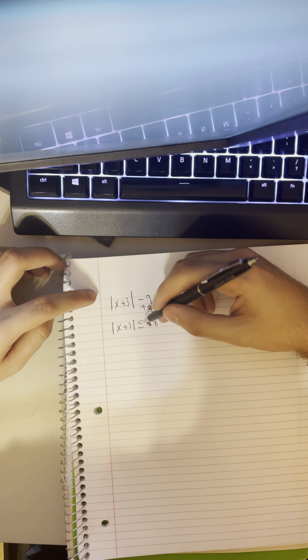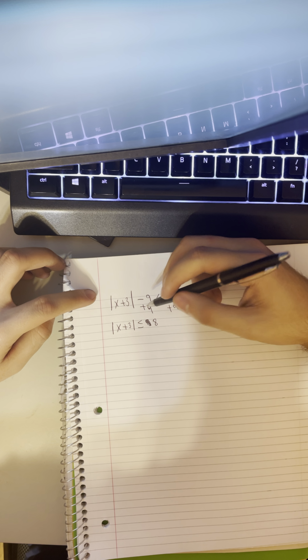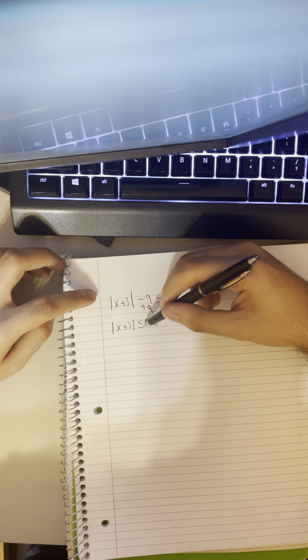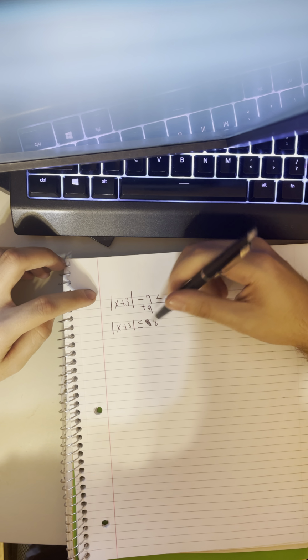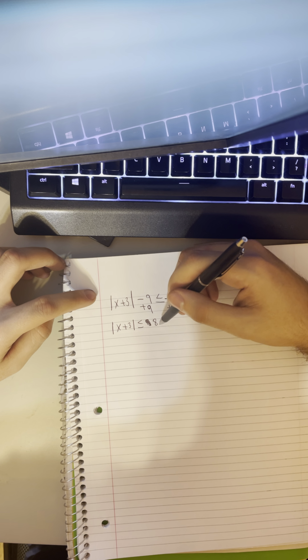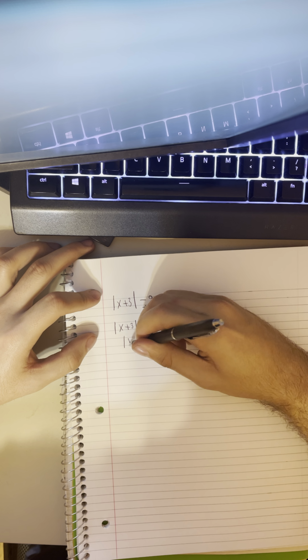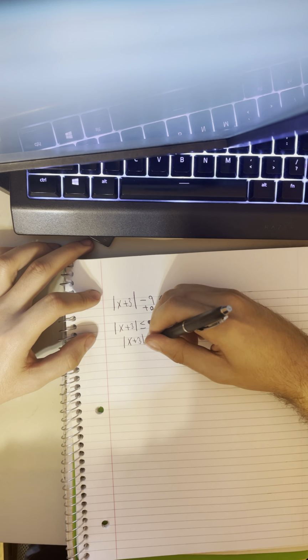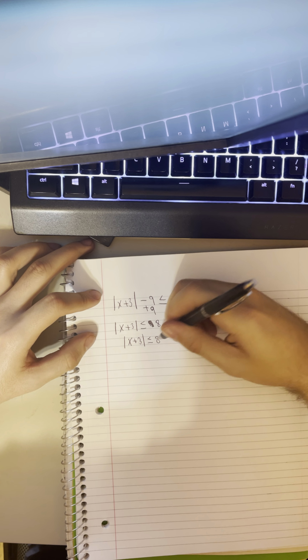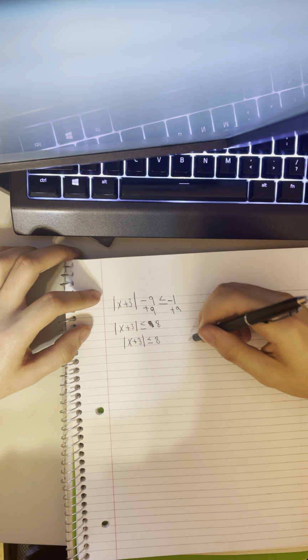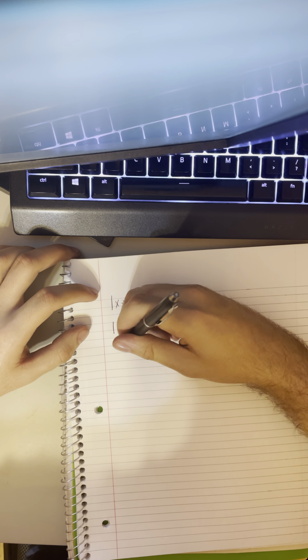So once you do this, to find out the answer, you're going to break it into 2, because you're going to have x plus 3 is less than or equal to 8, and then you're going to have x plus 3 and negative 8. Now, when you change this to a negative 8, oops, you don't need these bars.